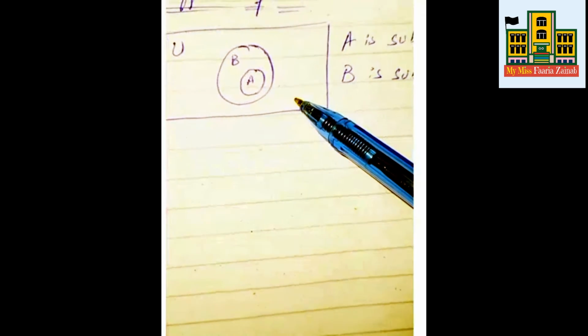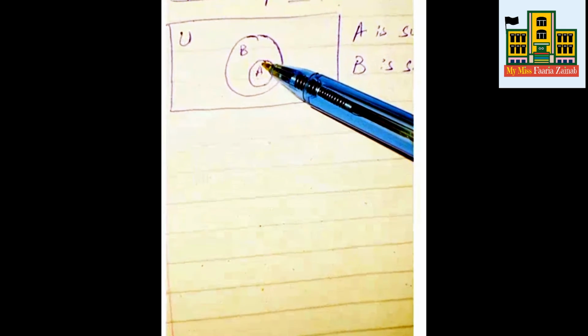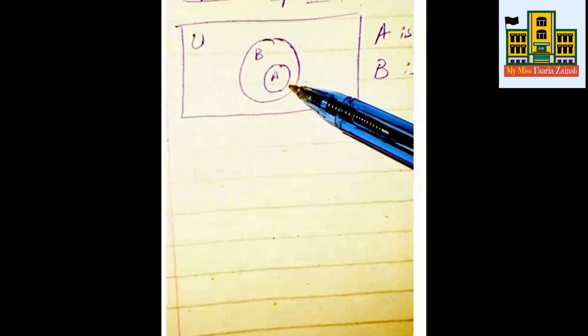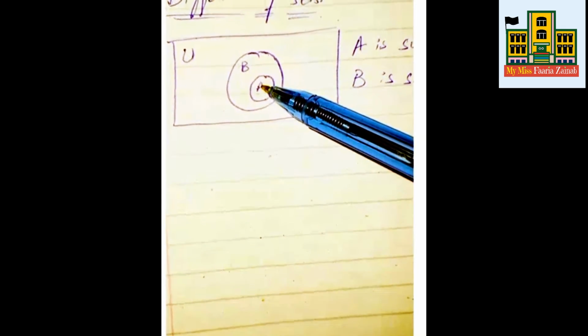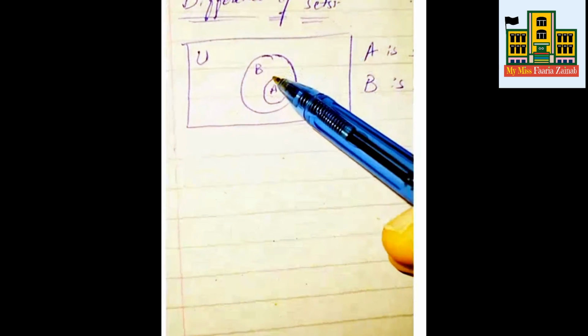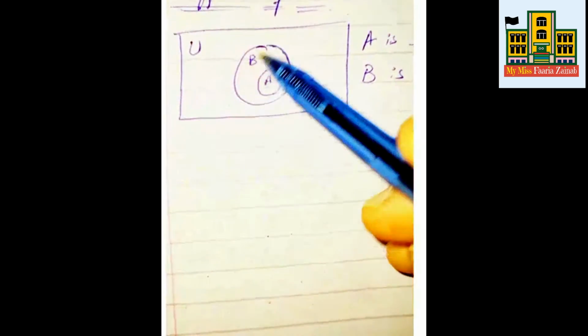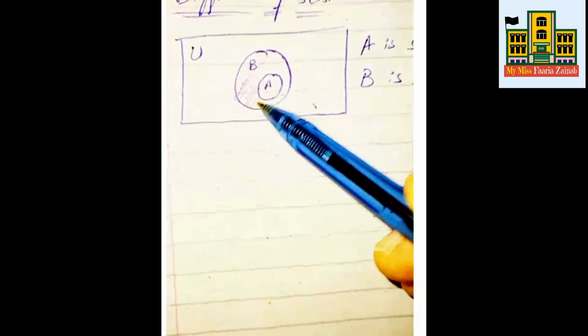In difference of set, when A is a subset of B, then we will draw it as this. Here all the elements of A are also present in the element of B, so except this portion we will shade all the B part.